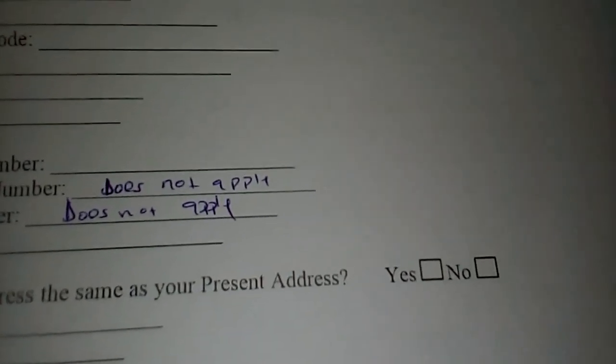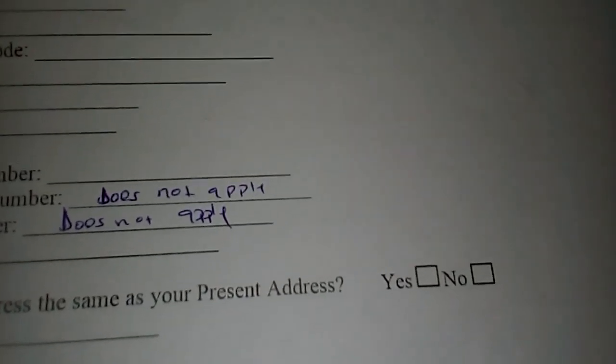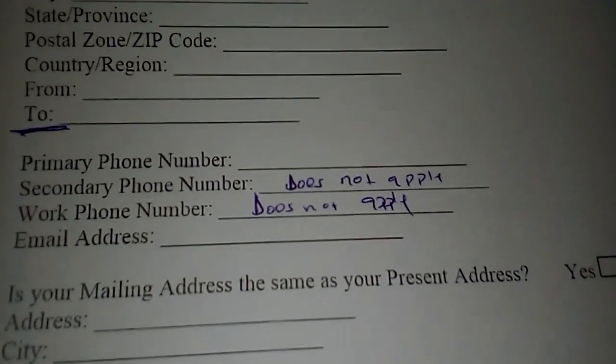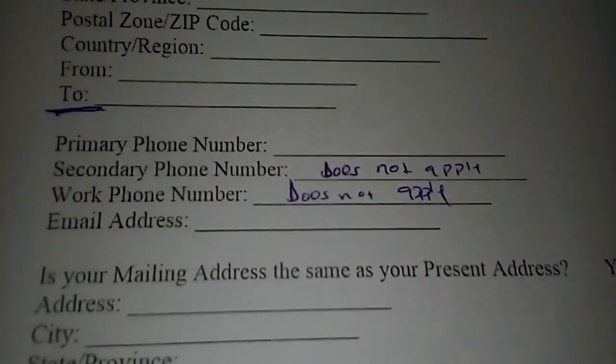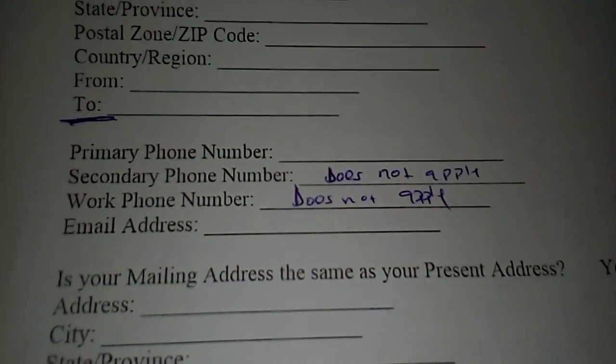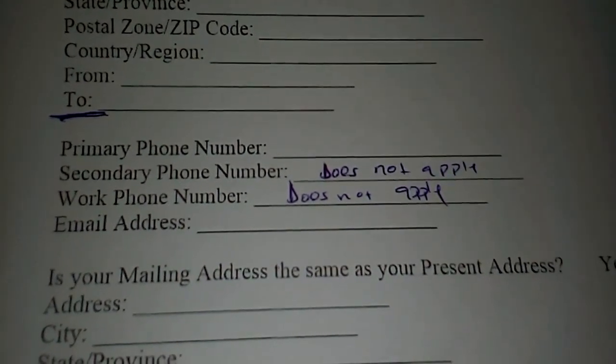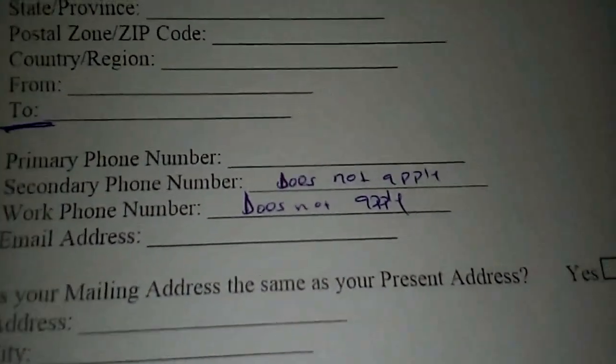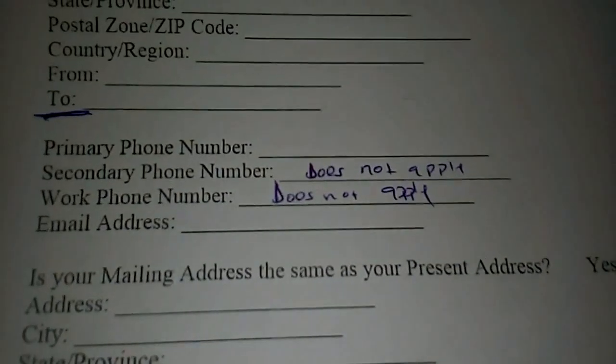You only click does not apply, but your primary phone number must be there. The ones which may not apply are the secondary phone number and the work phone number.